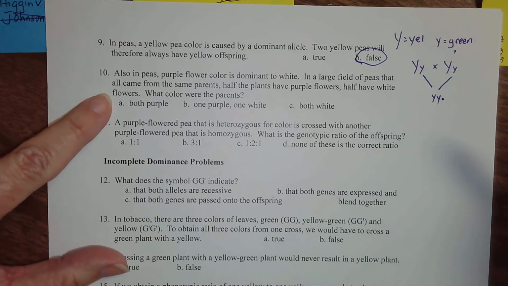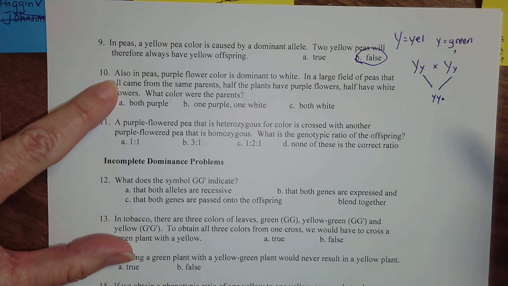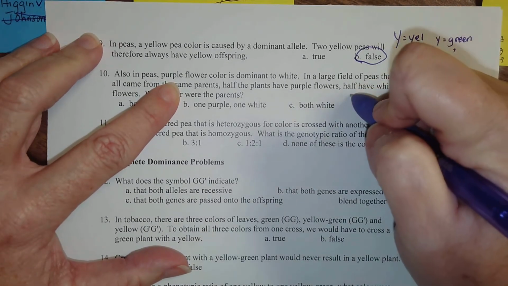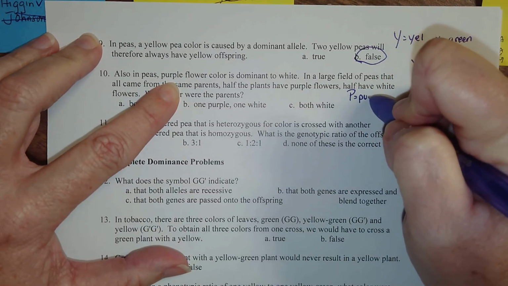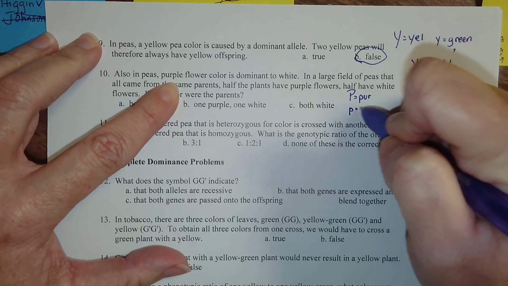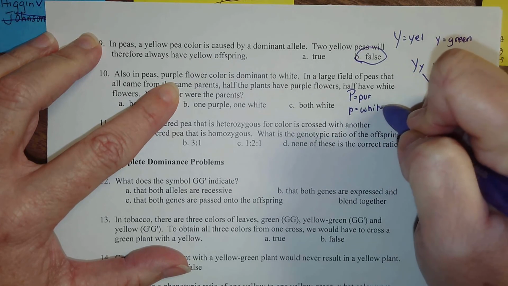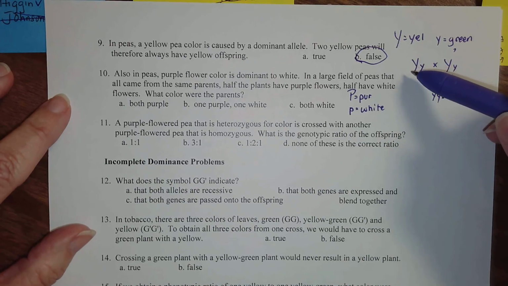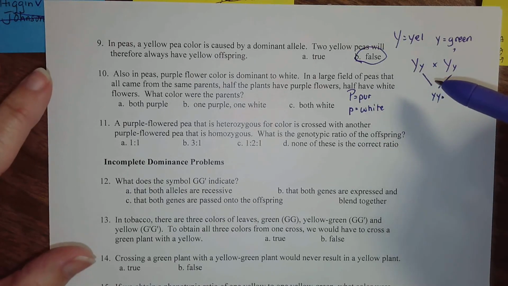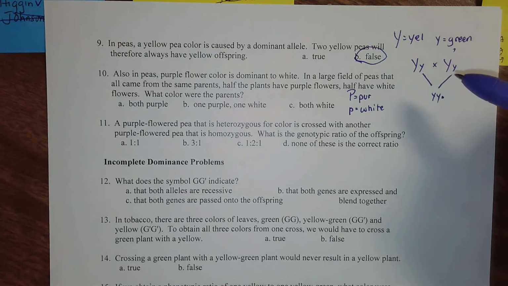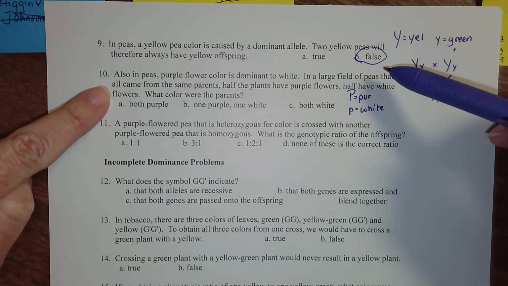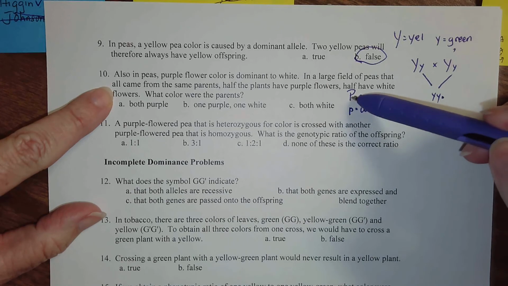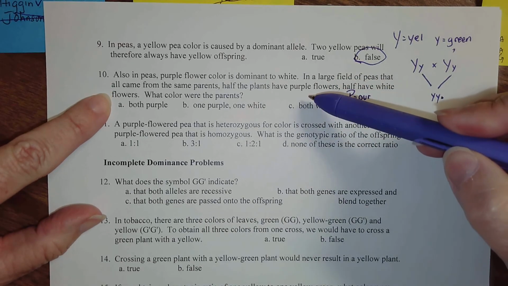So that's false. Also in peas, purple is dominant to white. So purple, little p would be white. And when you're using letters that look the same, like Y's and P's, exaggerate the big one and the little one so that they look very different when you're doing your crosses. So in a large field of peas that have all come from the same parents, half have purple, half have white.